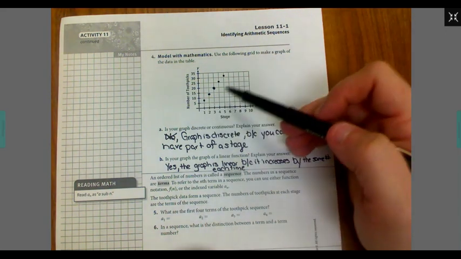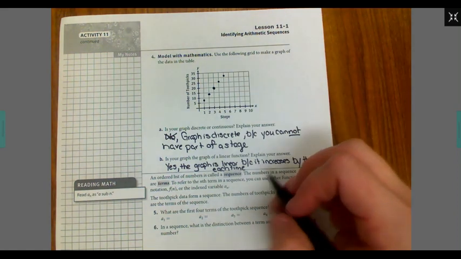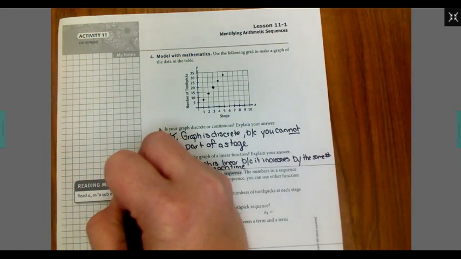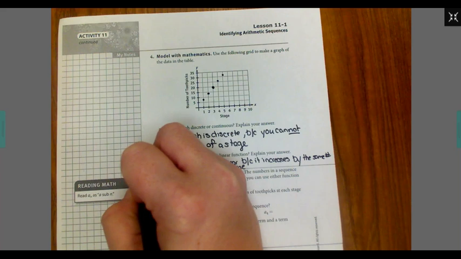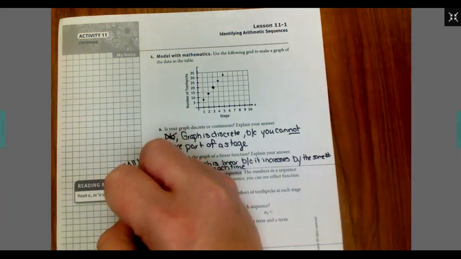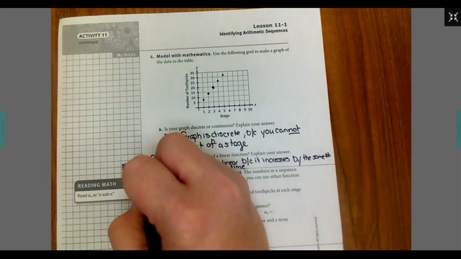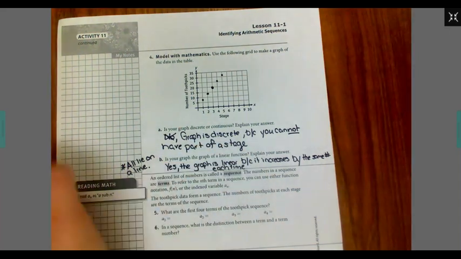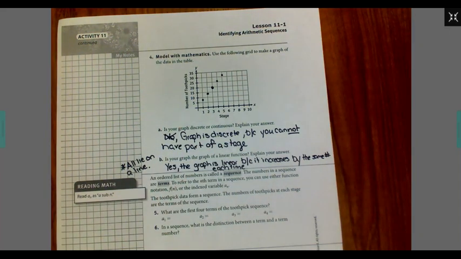Or if I would have said these all lie on the same line. I'm going to put a little note over here. All lie on a line. On to our debriefing for this section.